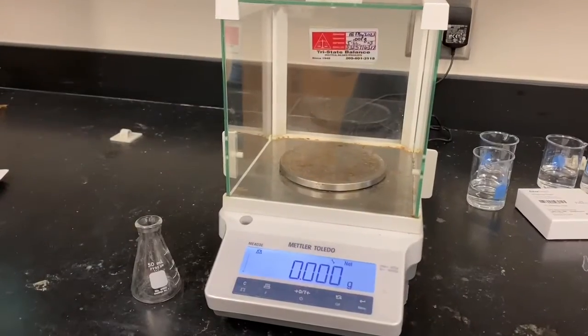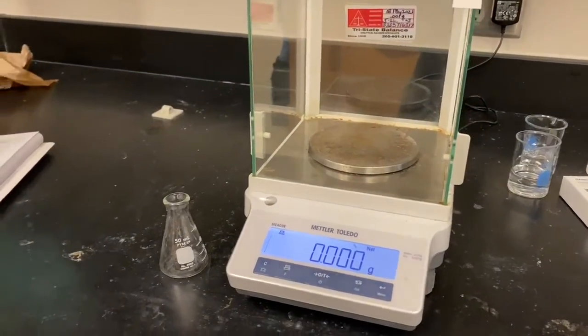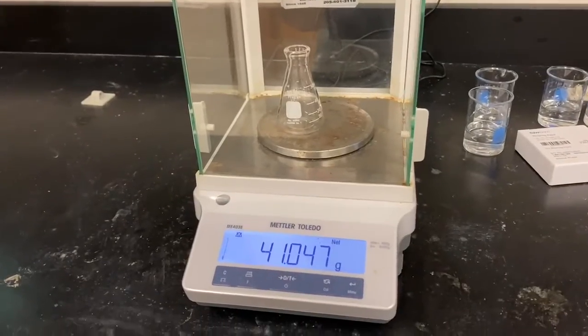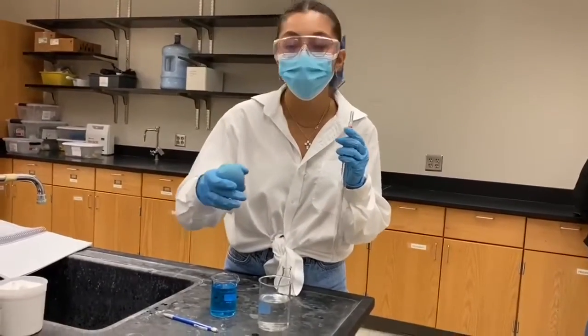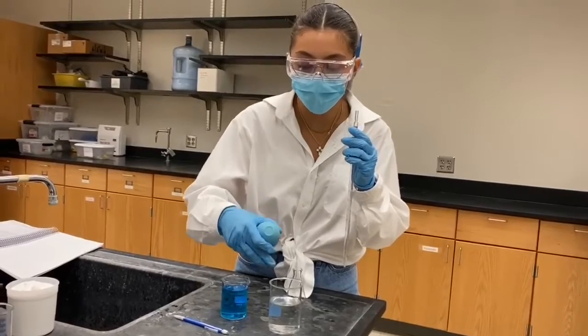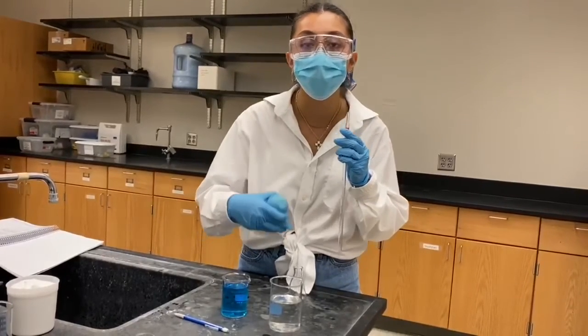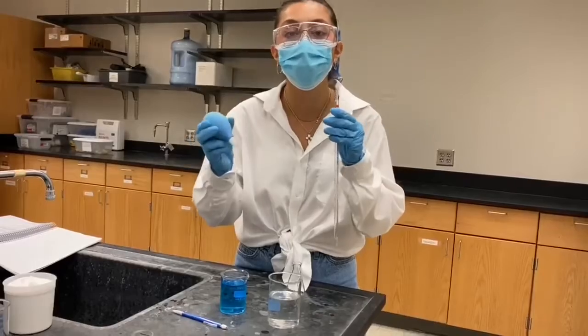We are now going to measure the empty 50 milliliter Erlenmeyer flask. The mass of the empty Erlenmeyer flask is 41.047 grams. We are going to begin by transferring some of the 20% sugar solution into the volumetric flask using the pipette.